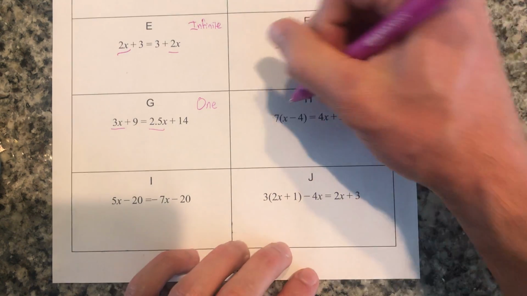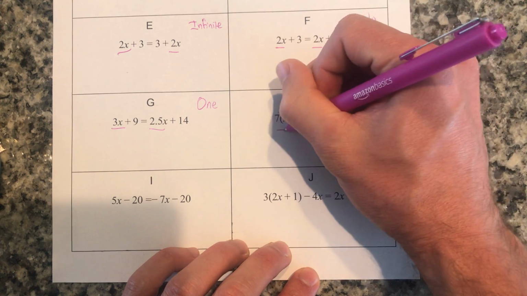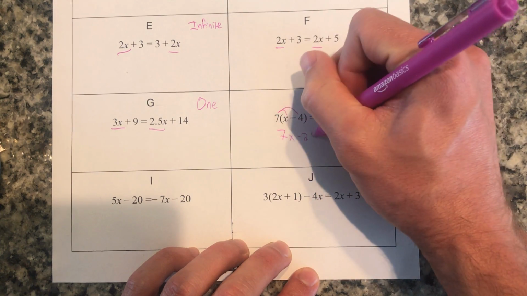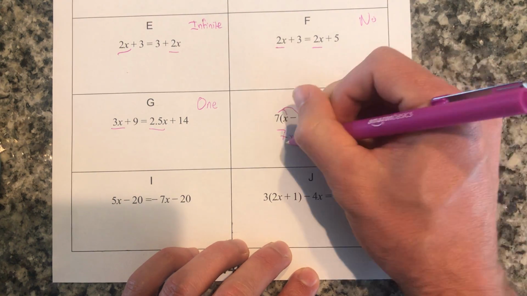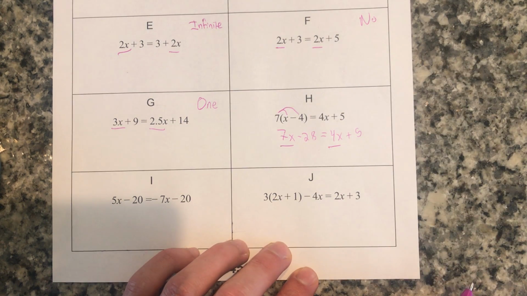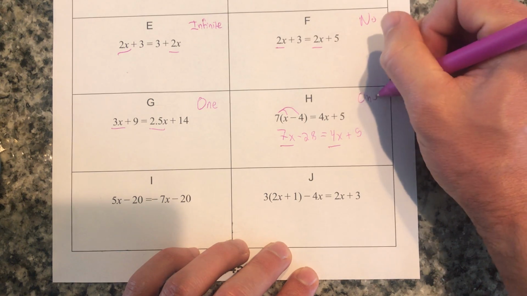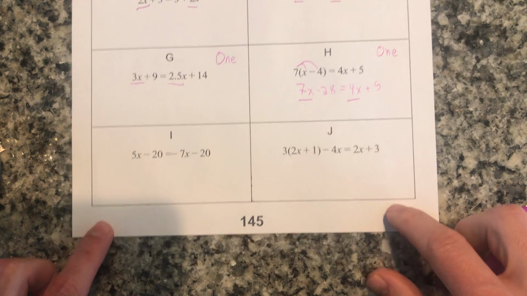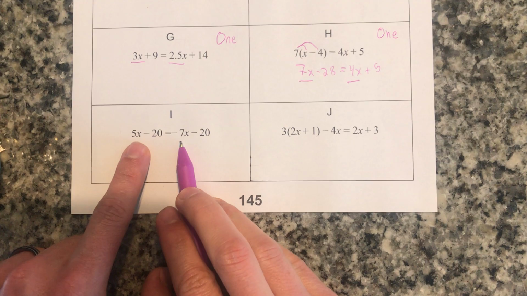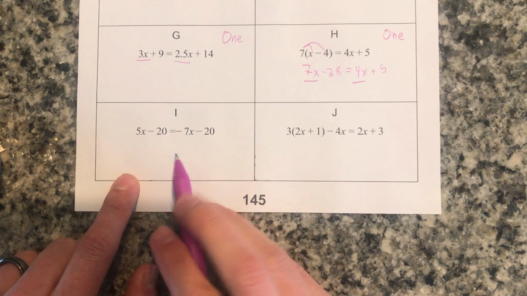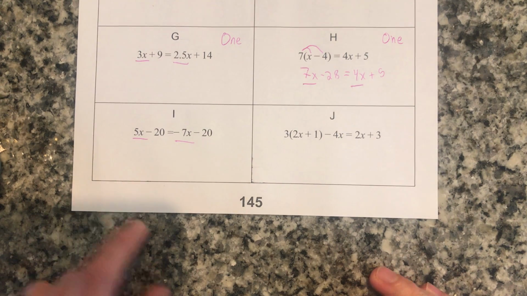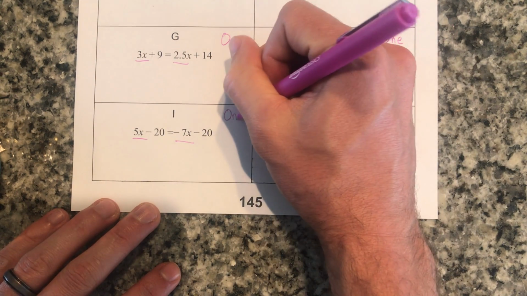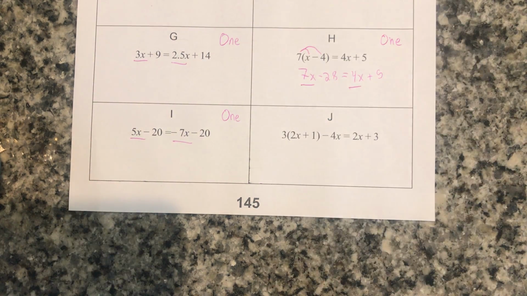For H, distribute the 7. So it'd be 7x minus 28 equals 4x plus 5. Different variable terms on each side. So again, one solution. Right here, look at the different variable terms. Since I didn't have to distribute at all, I can just look right away. And since you have different variable terms on each side, it is one solution. So it'll get us x equals some number, right? That's what that one solution is meaning.